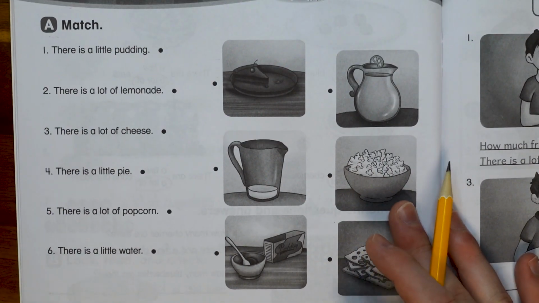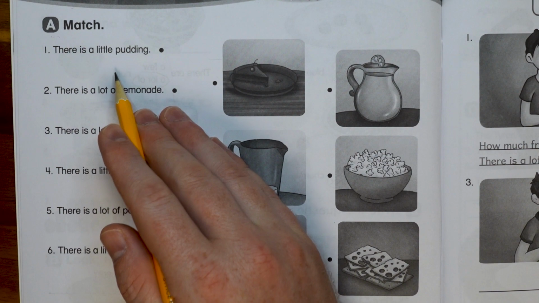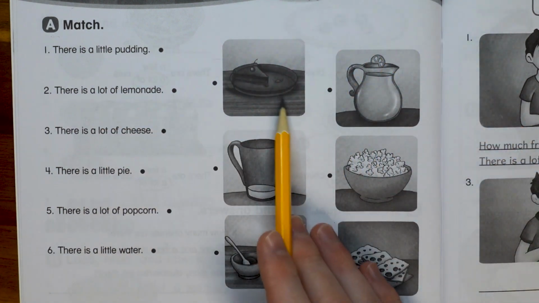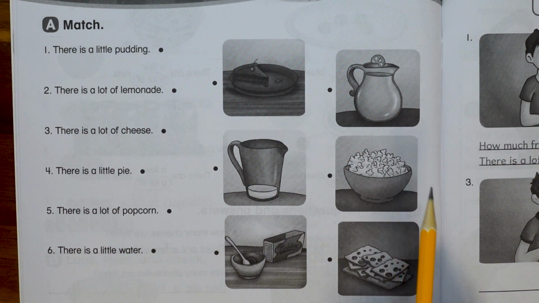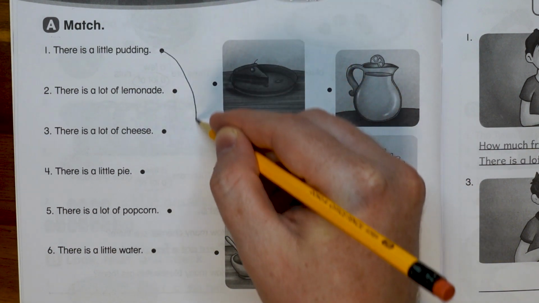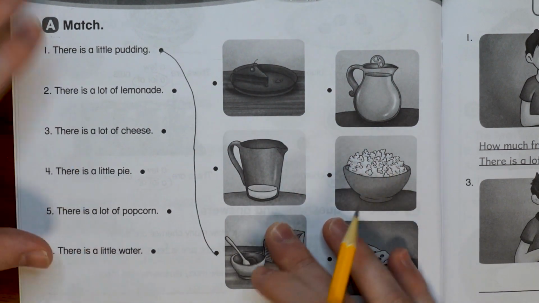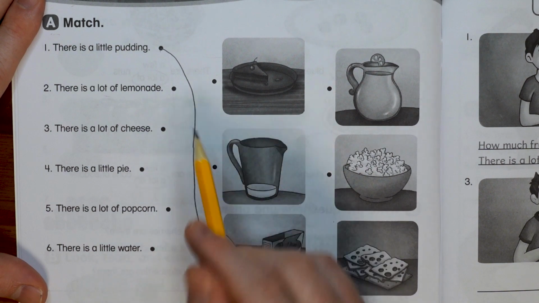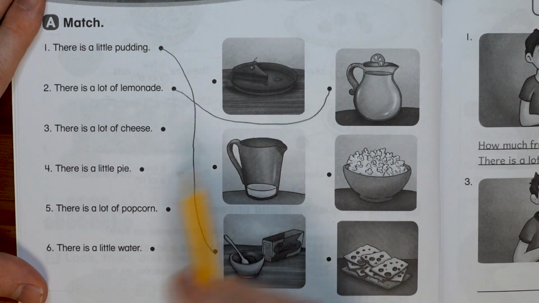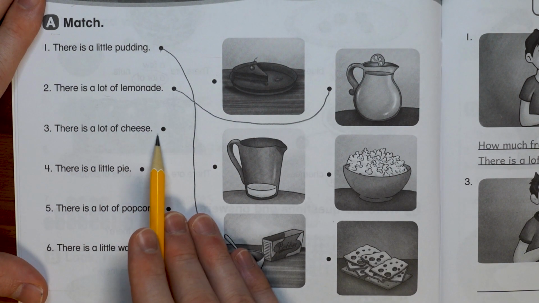Number 1, there is a little pudding. Okay, pudding, this is pie, lemonade or milk. And then popcorn, there's pudding right there. It says pudding. Draw a line down. Number 2, there is a lot of lemonade. This was lemonade. Number 3, there is a lot of cheese.